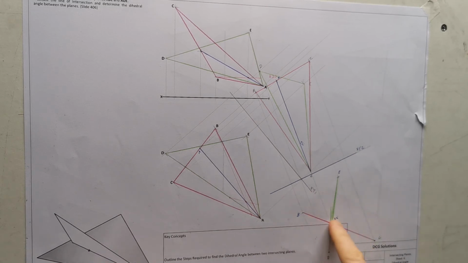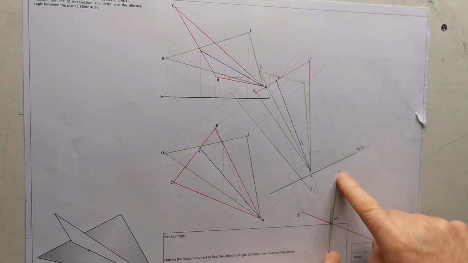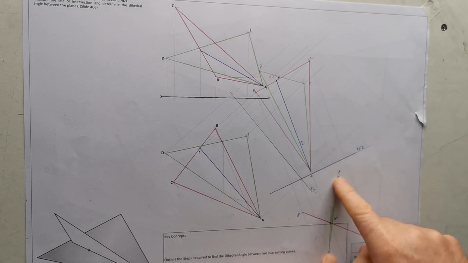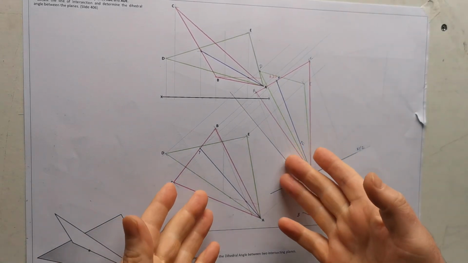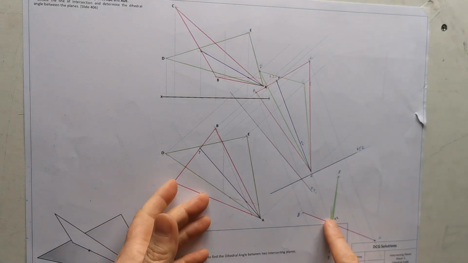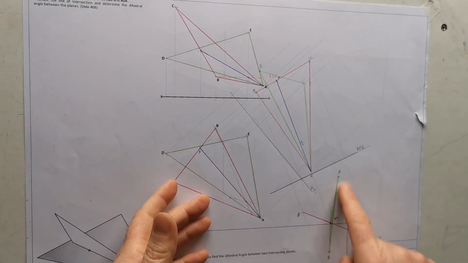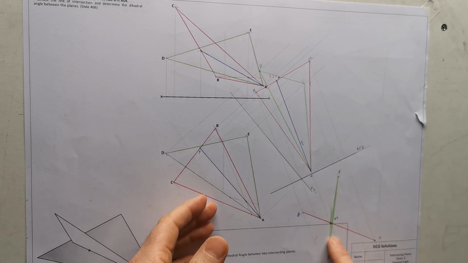Now, I will just say there, if that was to happen in an exam, and you can see there, it's not a perfect edge view of that plane, it's out 1 or 2 millimeters, leave it. Your method is right, and do not go back over something like that trying to fix it when it's so close.